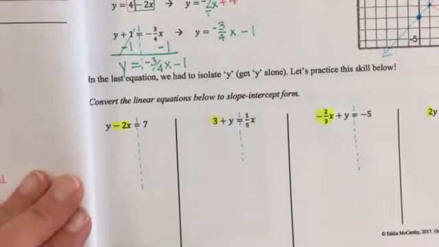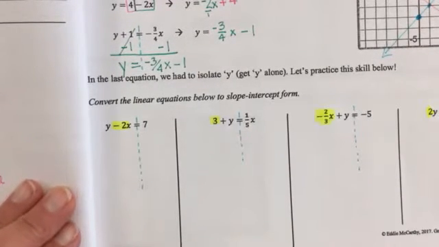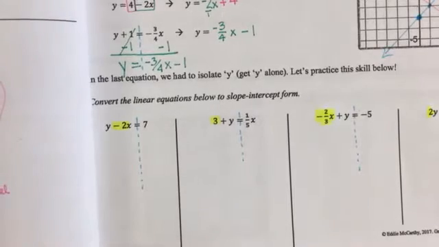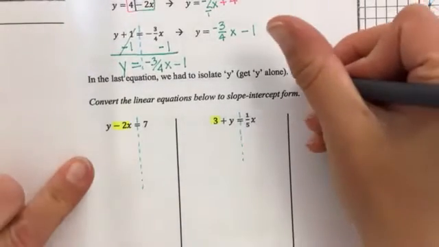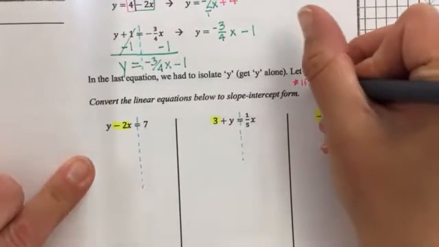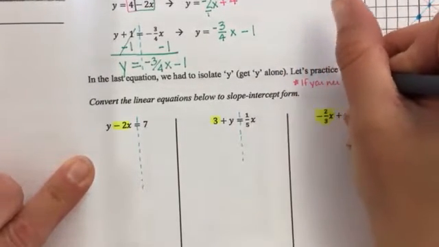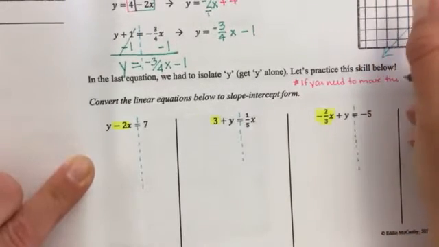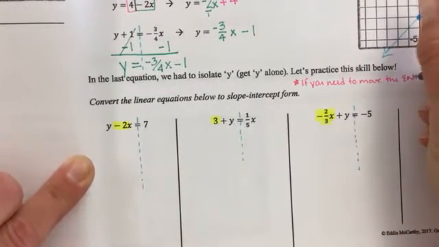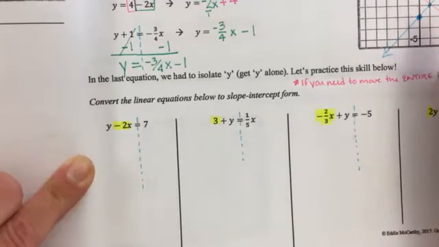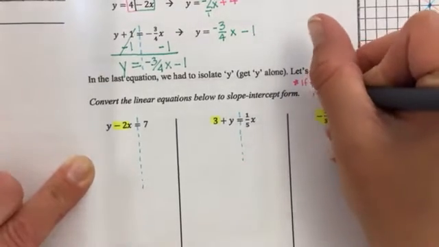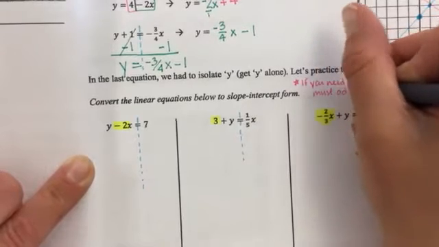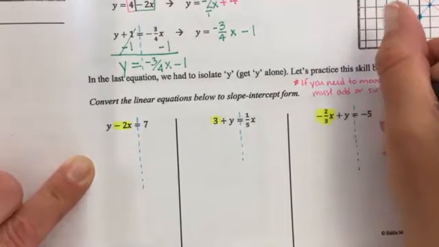So anytime you need to move the entire term, you need to add or subtract. Okay, so I don't know if it's helpful for you guys, but maybe that would be a good little note to put on here. If you need to move the entire term, you must add or subtract.